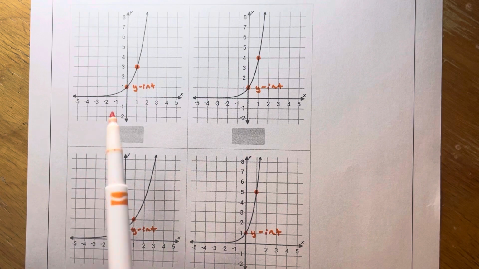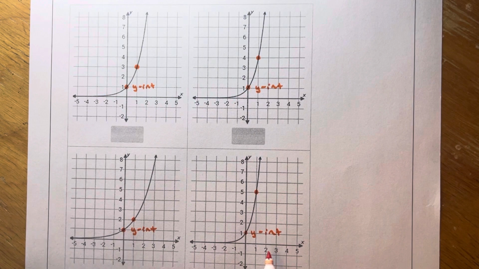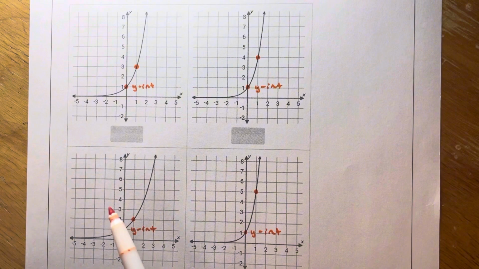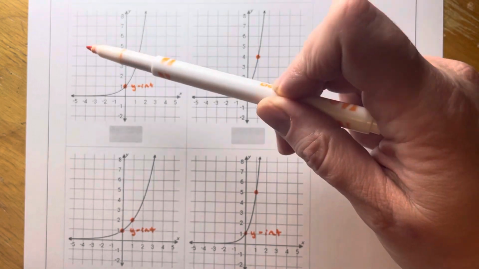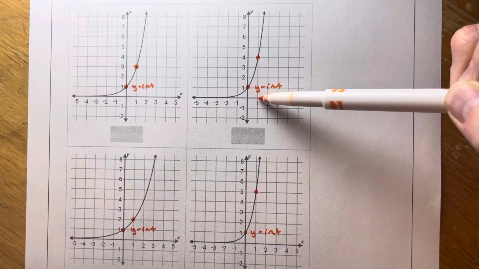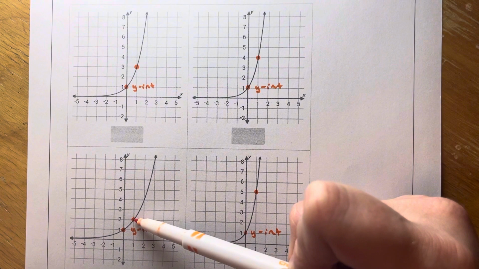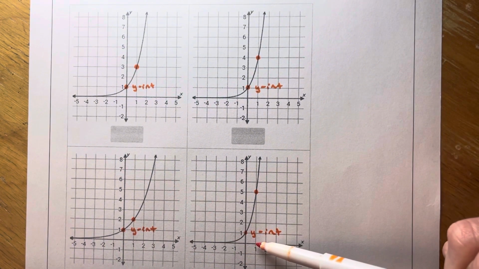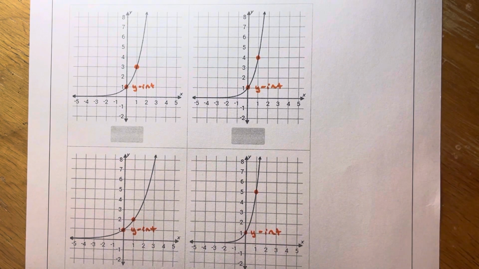So we see here in all 4 of these graph options that the y-intercept of each of our graphs is equal to 1. We also see the varying values of what's happening when x is equal to 1. So in our first graph, when x is 1, y is 3. On our second graph, where x is 1, y is 4. On our third graph, where x is 1, y is 2. In our fourth graph, where x is 1, y is 5. So I'm hoping that you're going to quickly begin to see a pattern of behavior given the functions that we have to work with.